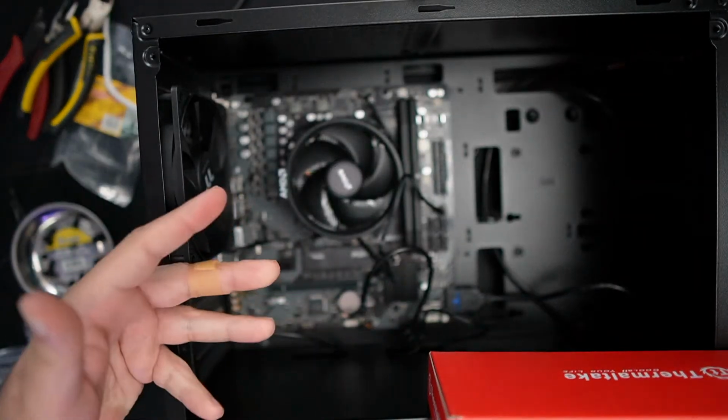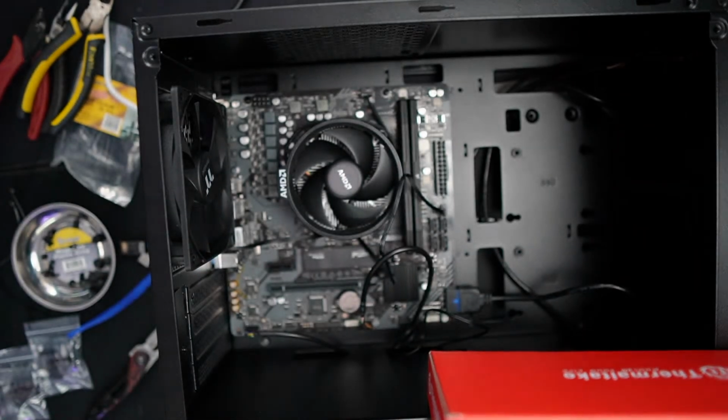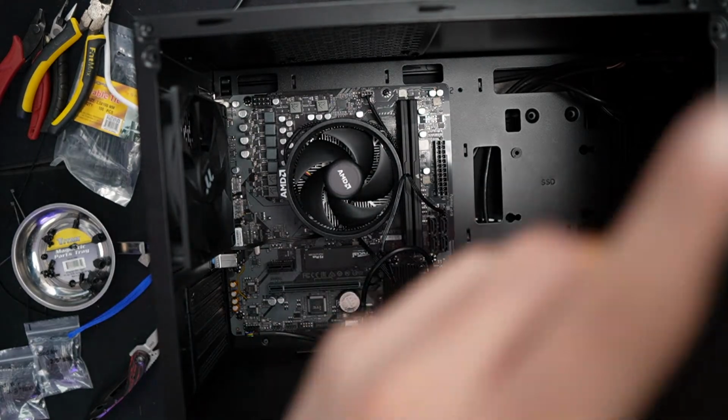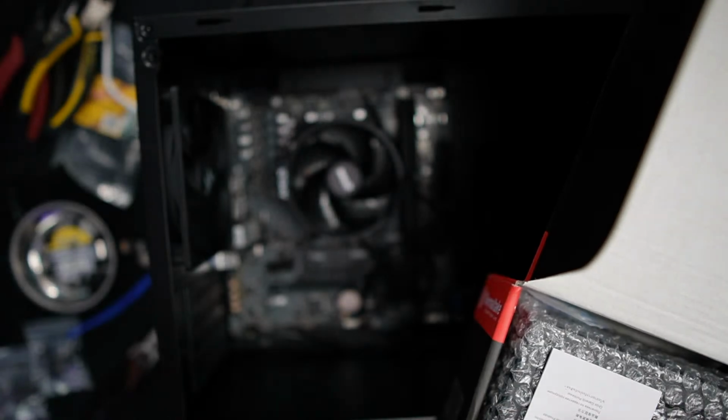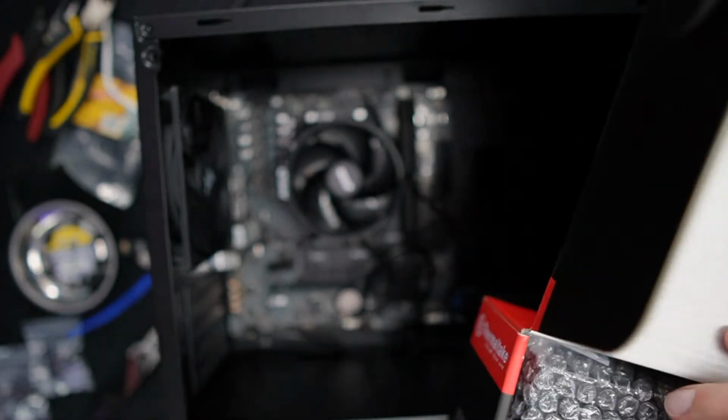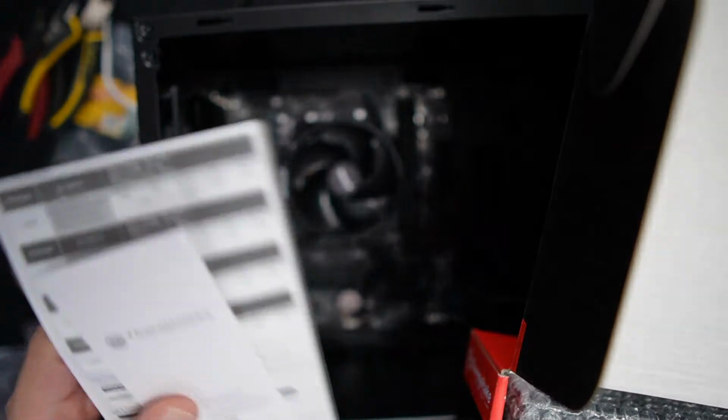Obviously, this has got a solid case cover, so there's no looks for this. This is literally just for our technicians to make it easier for us to clean the system, prep the system, and make sure that no wires get jammed into any fans and stuff like that.